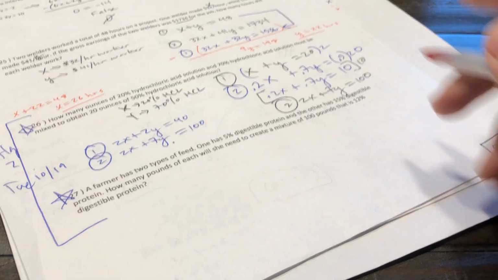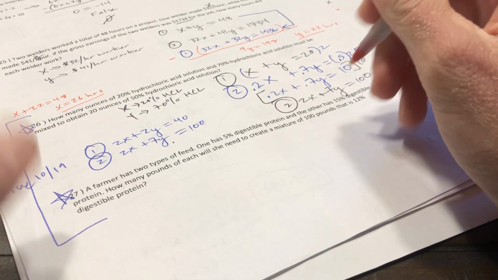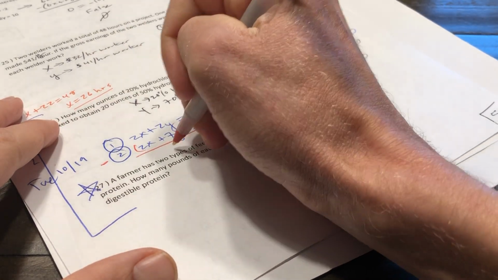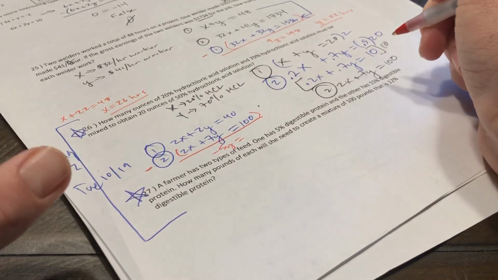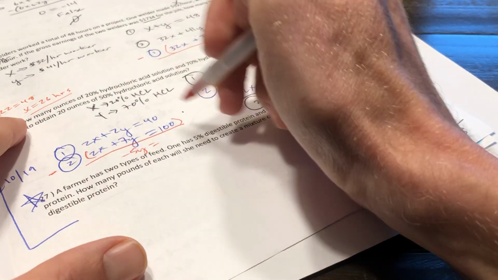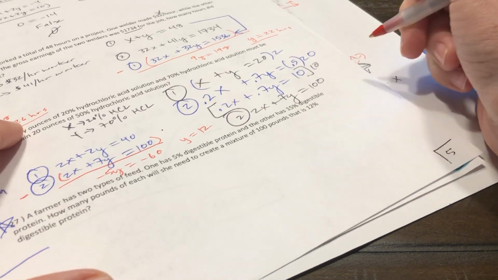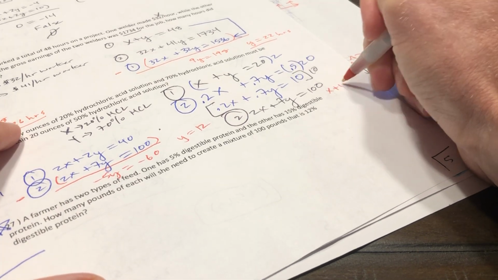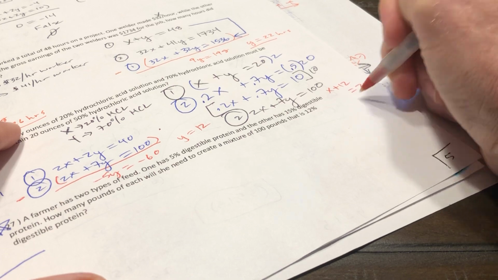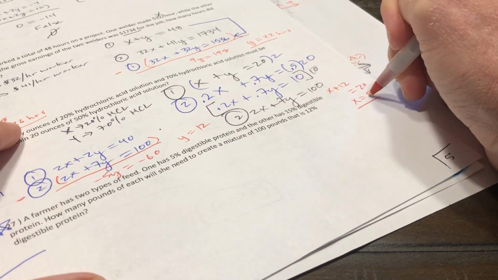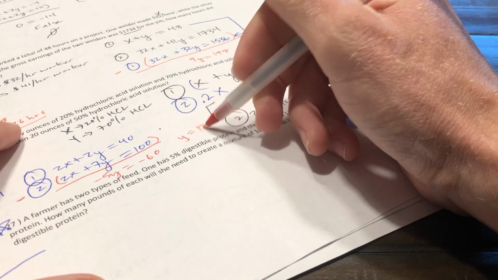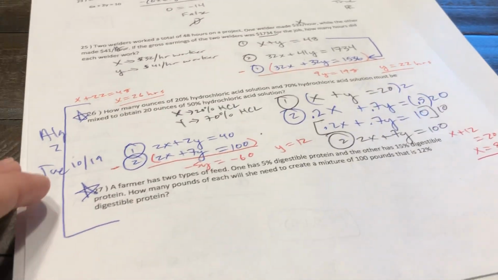Okay, so the x's can cancel, and they cancel through subtraction. 2 minus 7, that's a negative. You can't have a negative amount of ounces, but that's all right because 40 minus 100 is negative 60. And y is 12. Well, if y is 12, x plus y is 20, so x is 8. 8 ounces of the 20%, 12 ounces of the 70%.